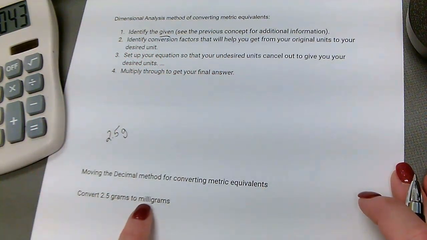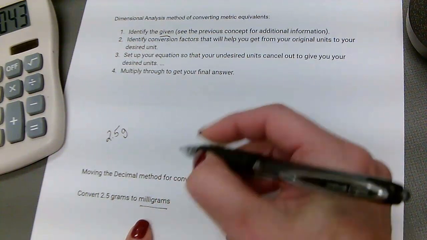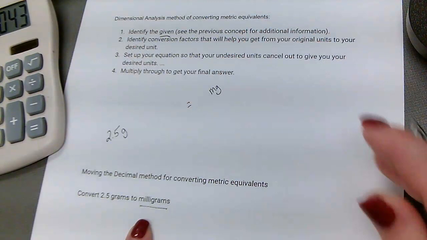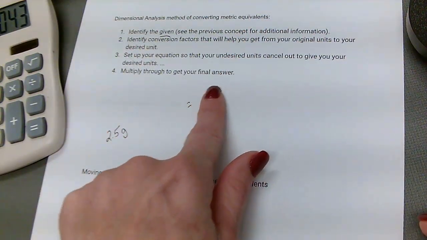Okay, and now identify my conversion factor. What am I converting to? Well, I'm converting to milligrams. So I always set my equal sign way over here and I put milligrams there because I want to leave some space for me to write in here.